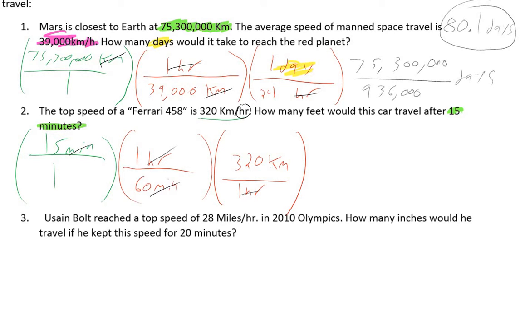Well, we finally got to the distance, which is kilometers, but it's not the unit that they're looking for. And what we can say is that 1 kilometer is 1,000 meters. And then all you have to do is find out how many feet are in a meter. And according to Siri, 1 meter is going to give us 3.28 feet.